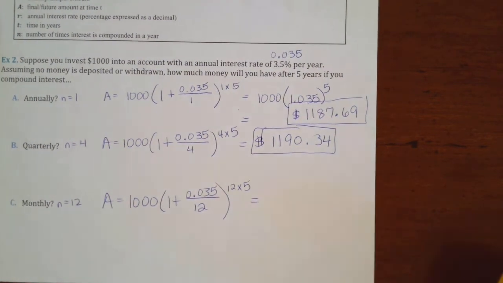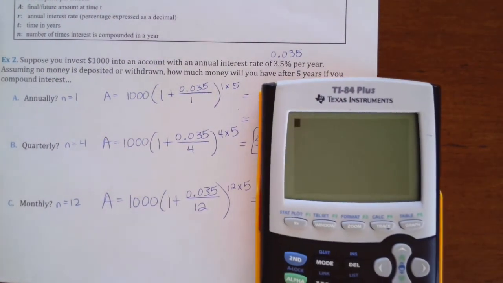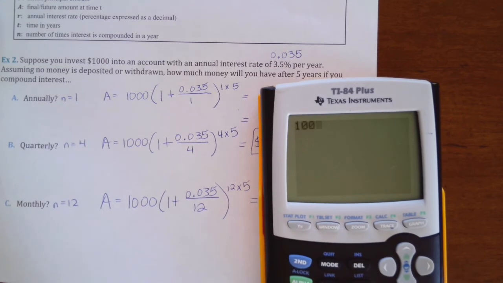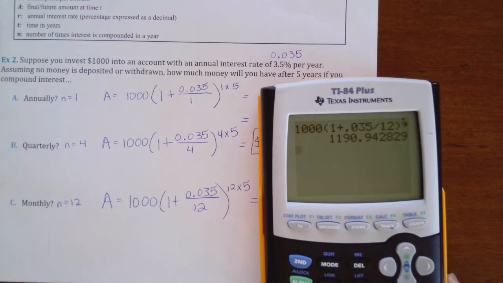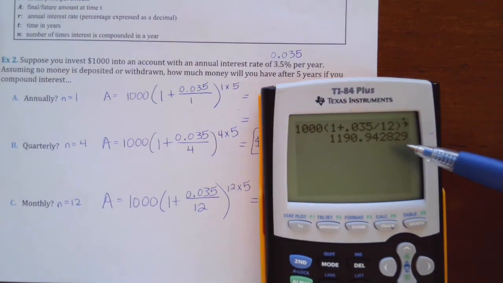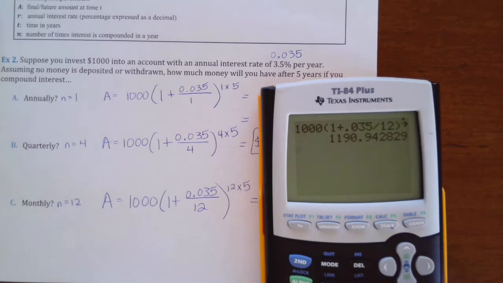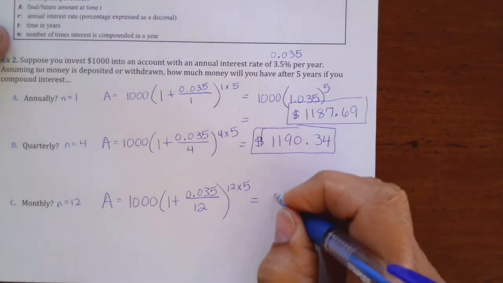Again, we're going to put that in the calculator. 1,000 times 1 plus 0.035. This time we're going to divide it by 12. And we're going to raise it to, and you can write 12 times 5, or you can put in 60, either way. So we get $1,190 and this time 94 cents. So not a whole lot of difference.